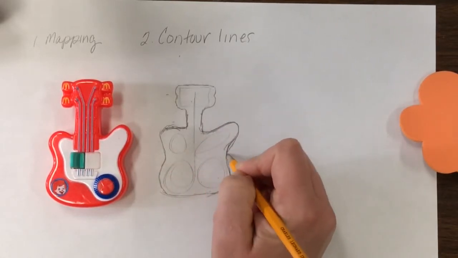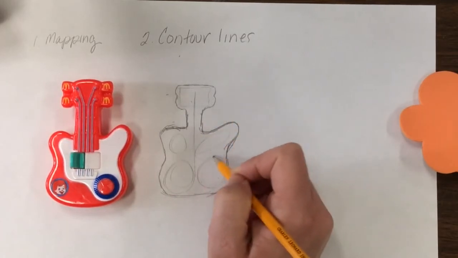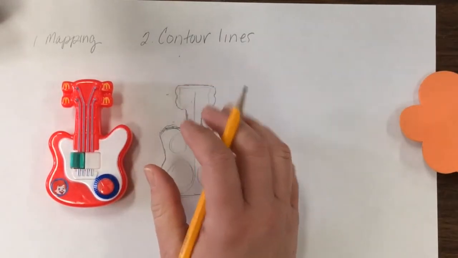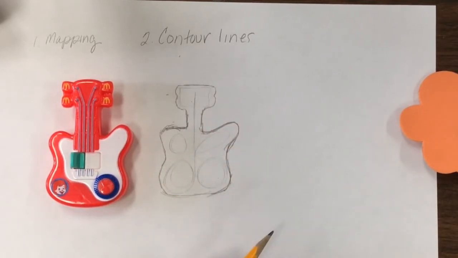Now, a lot of times people go straight to the contour lines and they realize this doesn't look right, or it's a little bit off, or you forget something. That's why it's important to put these extra lines in there so you know where things are.